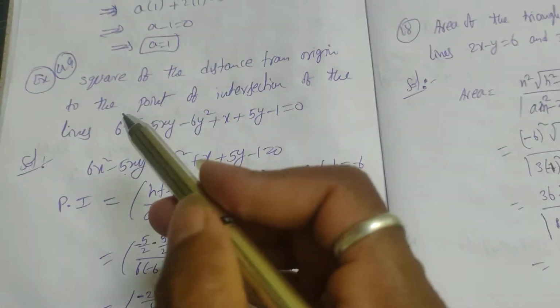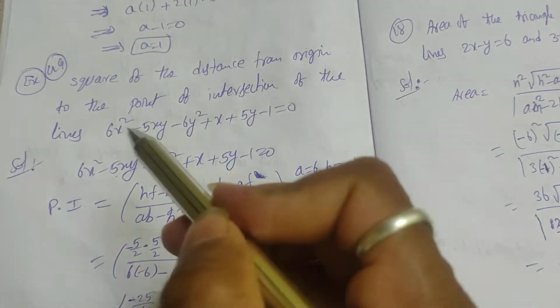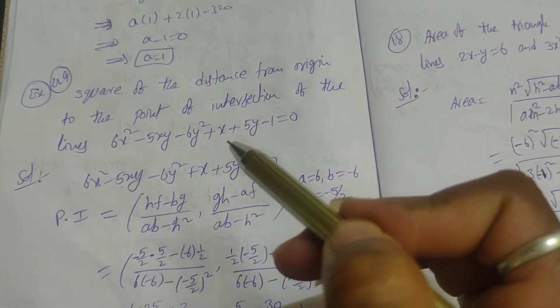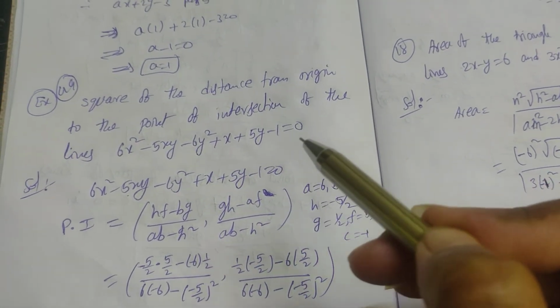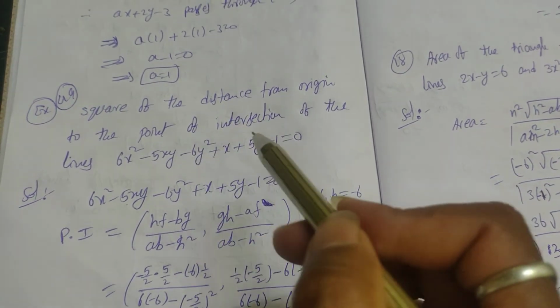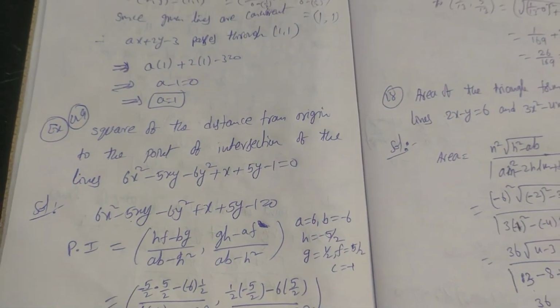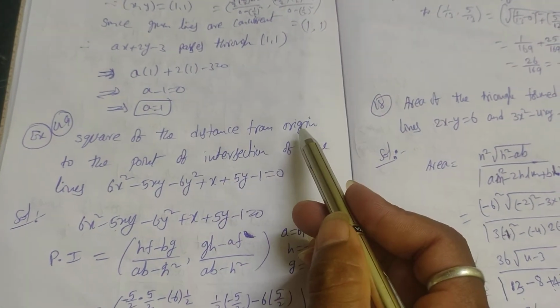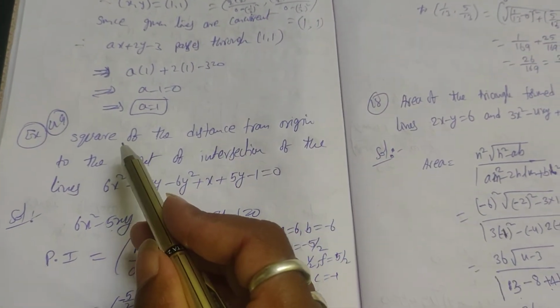Next one. Find the square of the distance from the origin to the point of intersection of the lines 6x² - 5xy - 6y² + x + 5y - 1 = 0. That means the point of intersection of these lines and the distance from that point of intersection to the origin. For that one you need the square.